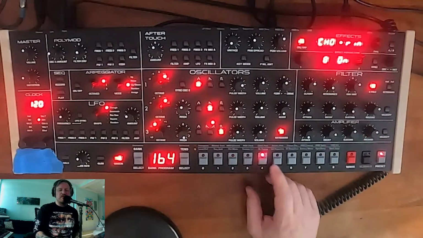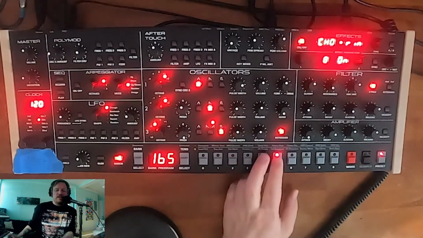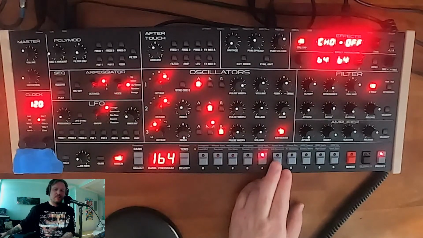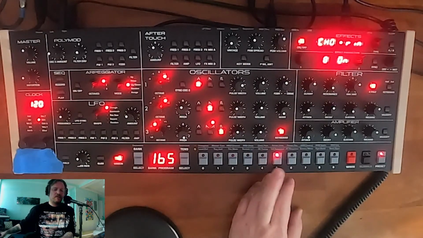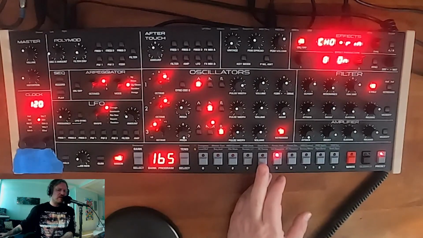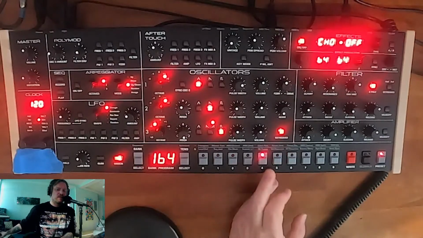That's interesting. So I'm going to save that off as 165, and let's just toggle between the 2 bass patches that we had. Some really nice grit was added with the ring modulation. I didn't really think that was going to happen.